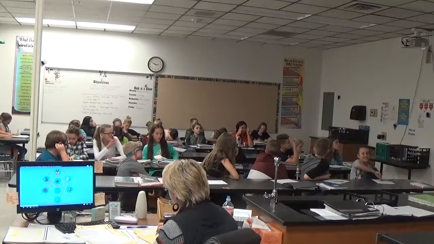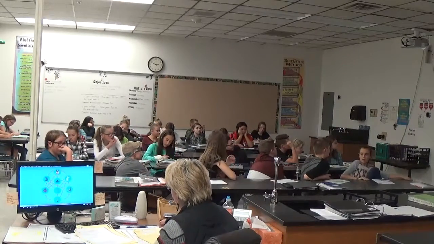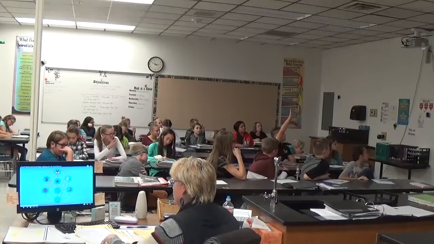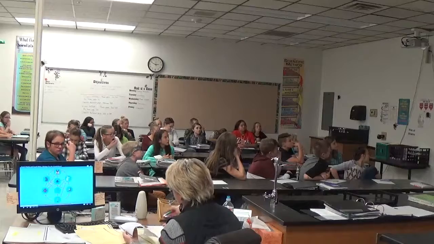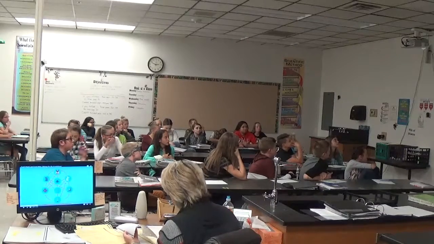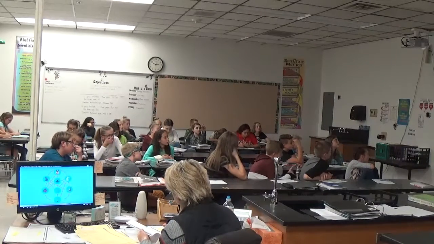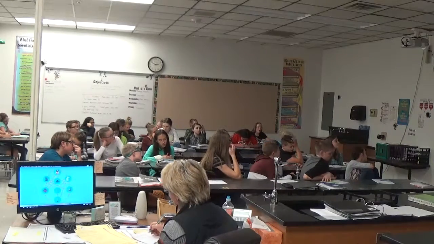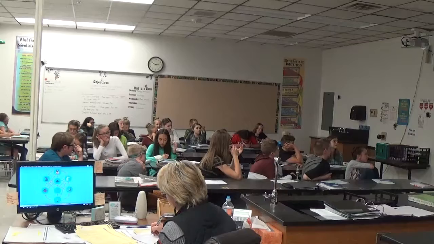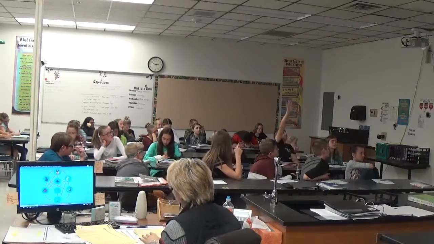Okay, what would happen if the plants went extinct in this area? What do you think? Everything would go down a lot, wouldn't it? Because that base food source would no longer be available. Okay? Awesome. So, does anyone have any questions on food webs and food chains?